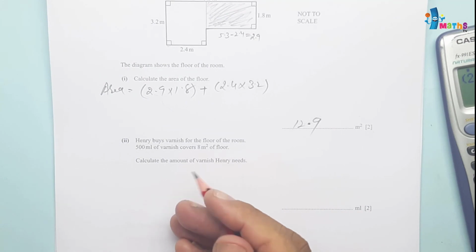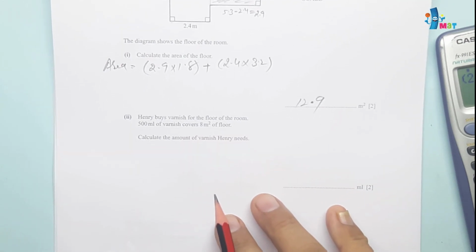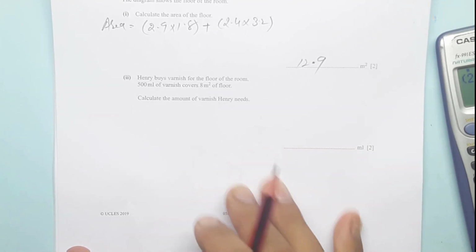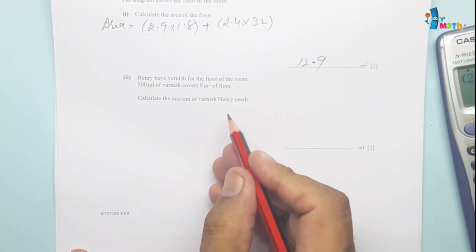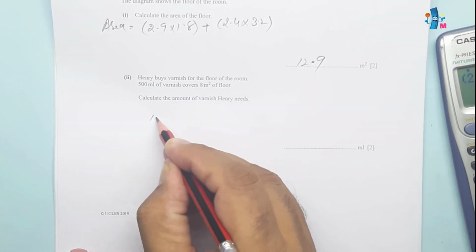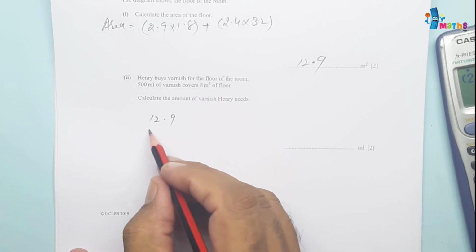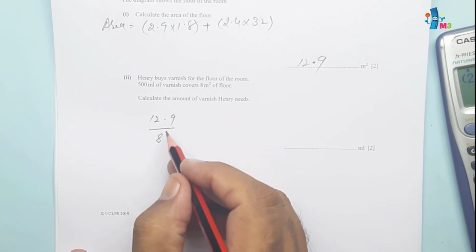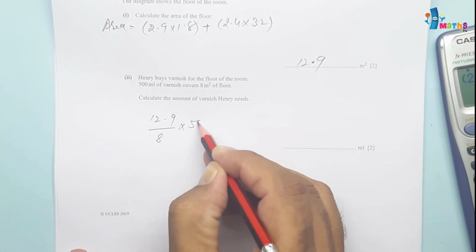Henry buys varnish for the floor of the room. 500 ml of varnish covers 8 meters square of the floor. Calculate the amount of varnish Henry needs. So 12.9 is the total area, and 8 meters square is covered by 500 ml. So this will be multiplied by 500.